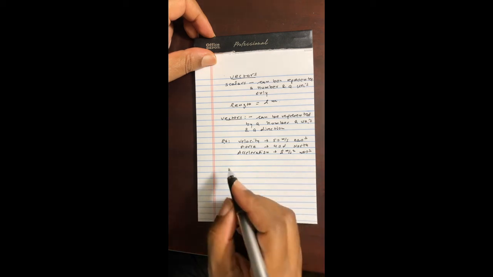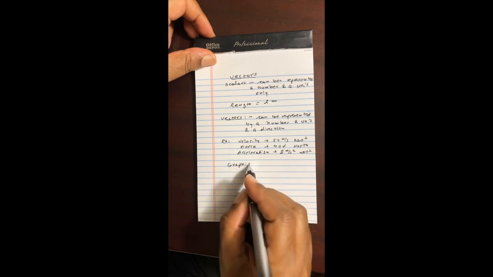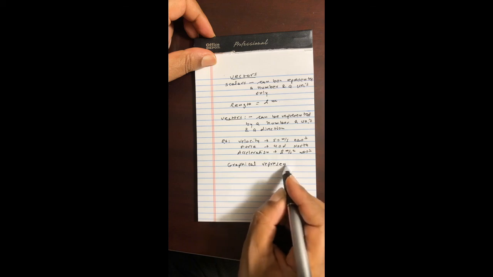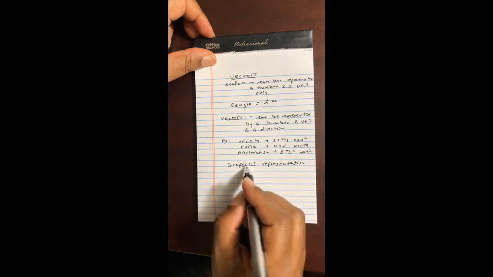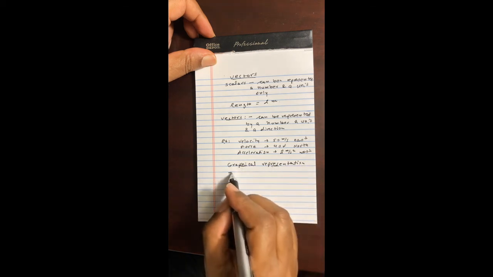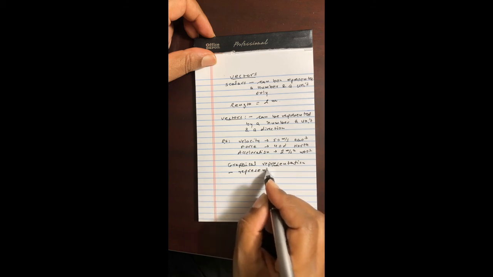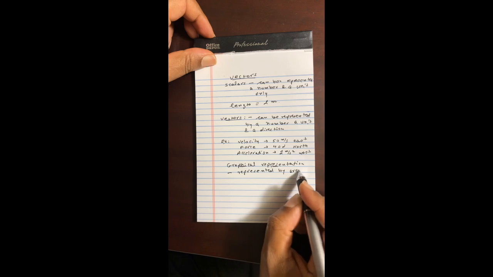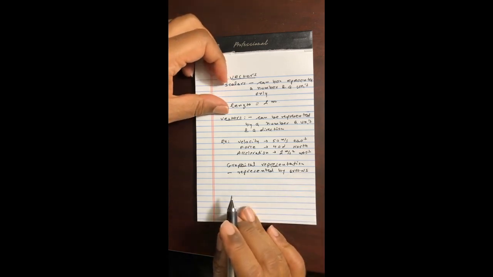Now let's look at the graphical representation of vectors. Graphically, vectors are represented by arrows. A vector has two properties: magnitude and direction.